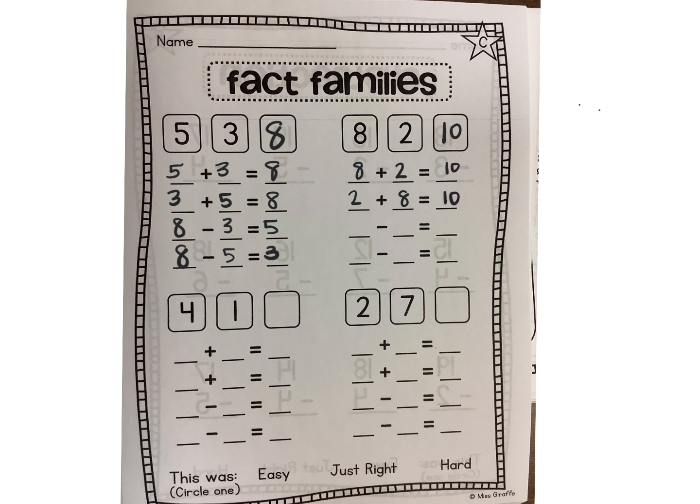And then because 10 is the whole and we're subtracting, the whole comes first. We do 10 minus 8 equals 2. And then I switch it around, but my whole is still the first. So 10 minus 2 equals 8. Very good. So now we have on our next problem a 4 and a 1.